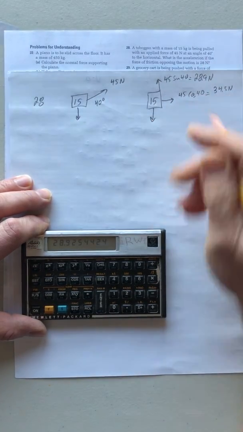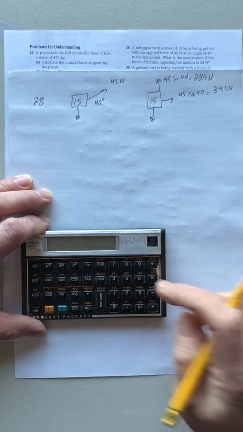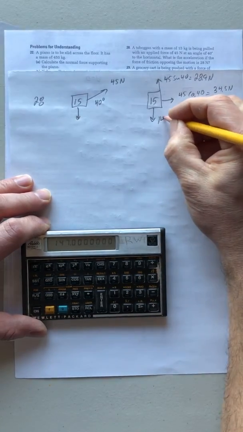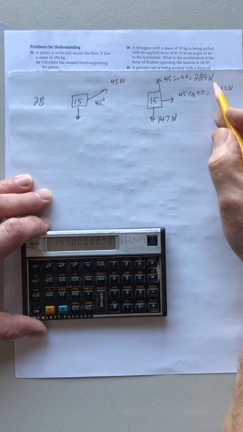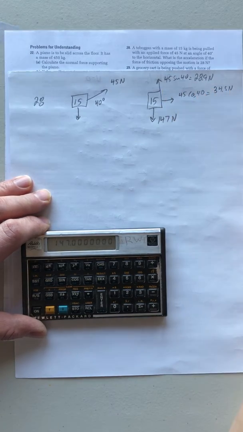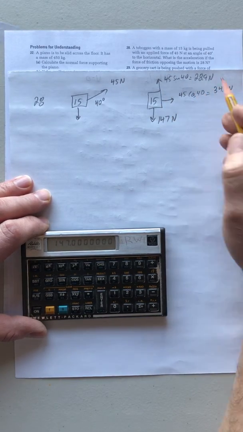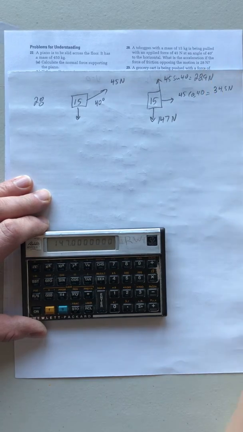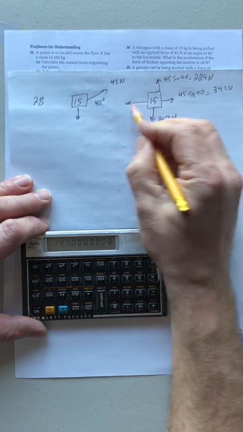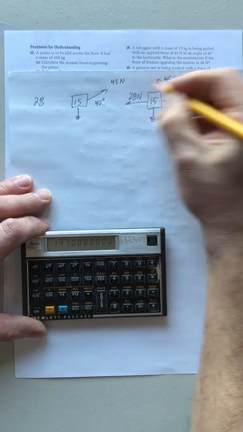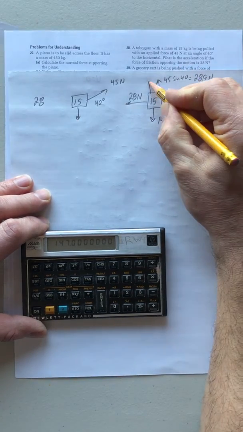If I throw gravity in there for fun, that's 147 newtons. They are lifting with 28.9, so the toboggan would feel a little bit lighter, but this one, thankfully, they just gave you friction straight up. 28 newtons. There would be a normal force here.